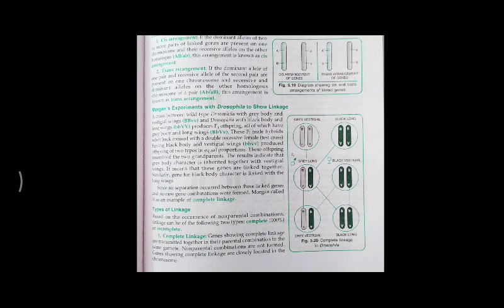What about the types of linkage? There are two types of linkage, complete and incomplete. When linked genes are inherited together for two or more generations, the linkage is called complete linkage. This phenomenon is rare and is found in certain insect species, including male Drosophila. This happens only when the chromosomes do not undergo any breakage, either by crossing over or by some accident. This is called complete linkage.